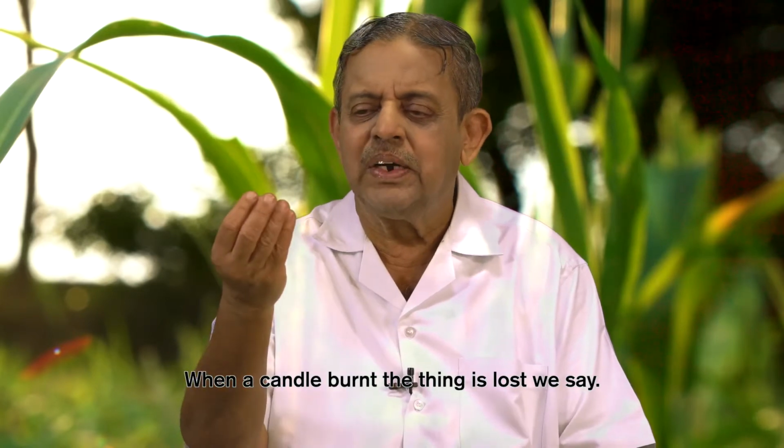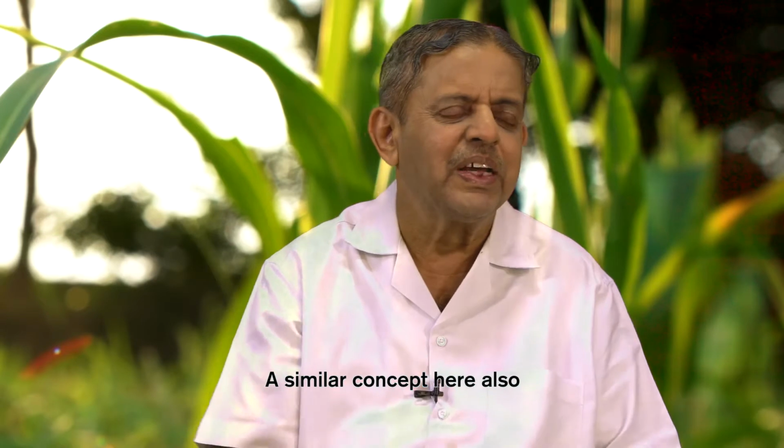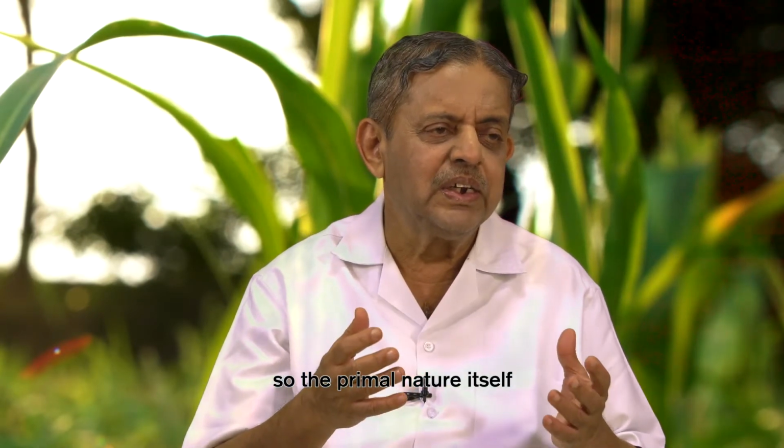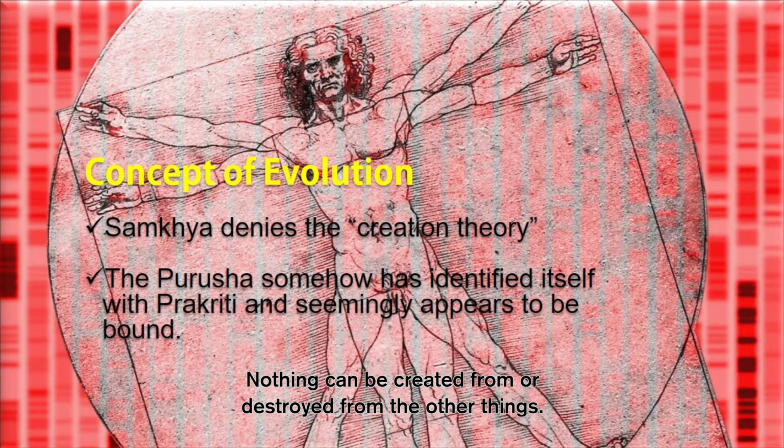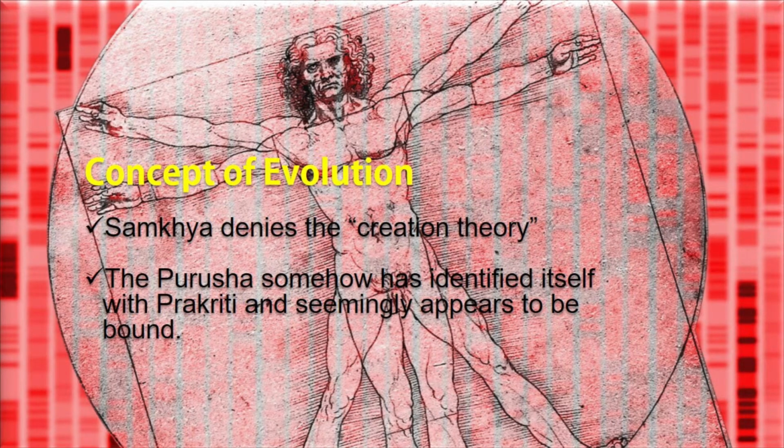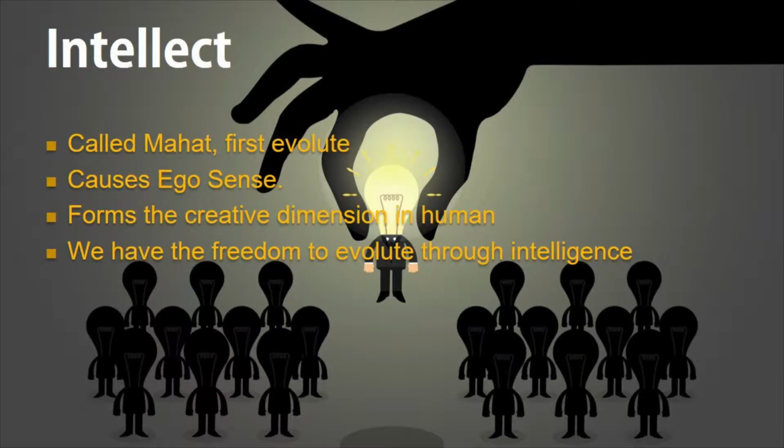When a candle is burnt, nothing is lost, we say. A similar concept here also. So, the primal nature itself is the material cause of the whole physical creation. Nothing can be created from or destroyed into other things. That is the evolution concept. The intellect is the first evolute of the Prakriti and is called the Mahat, or the Great One.